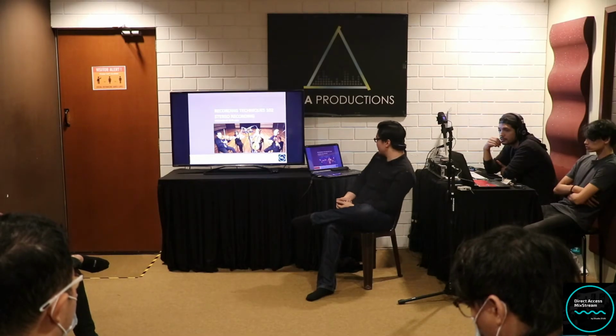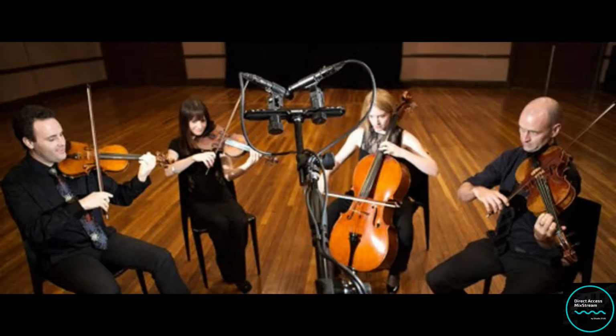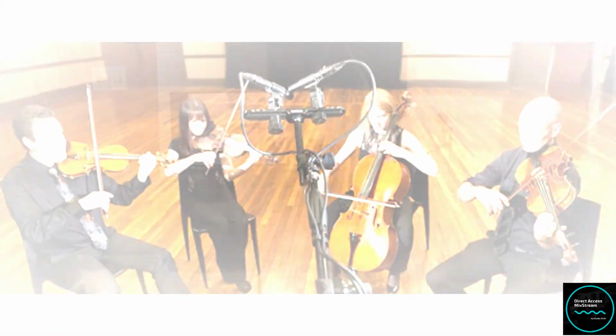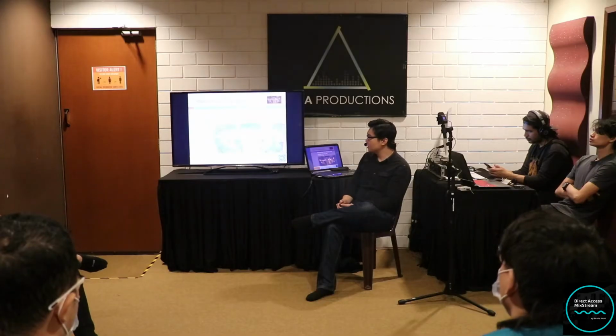So in this little picture here, you can see a string quartet. You have a pair of microphones in the middle. So those are in a stereo array. And what sort of stereo array it is, we'll take a look into in detail. All right, so let's move on.